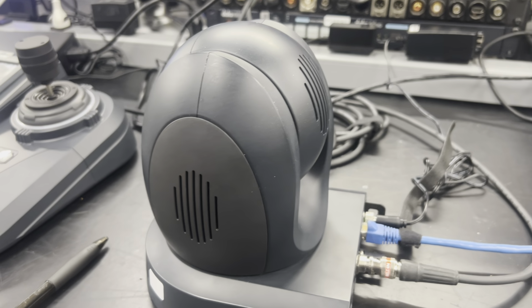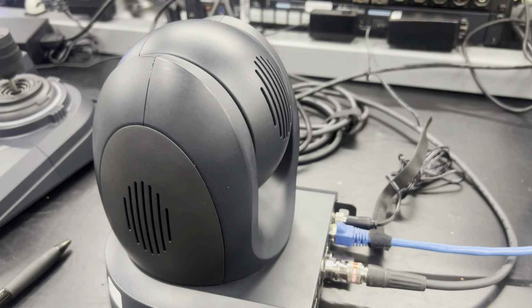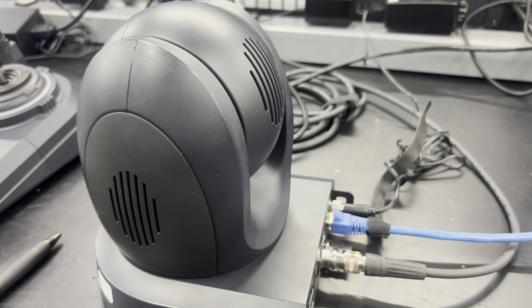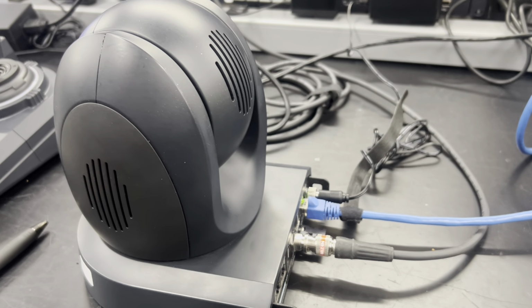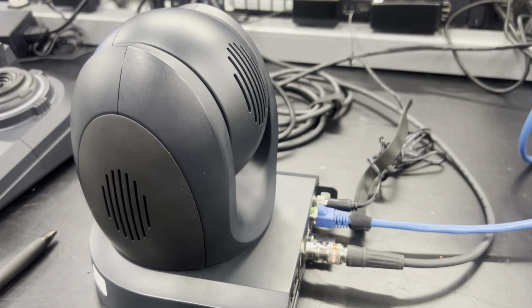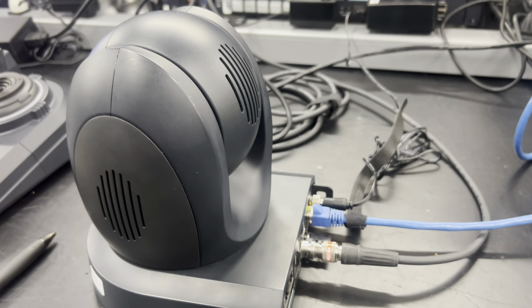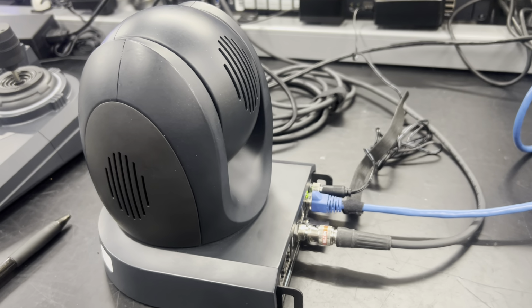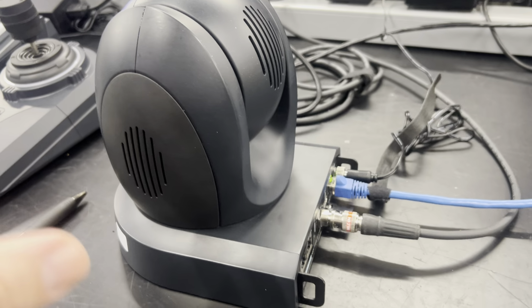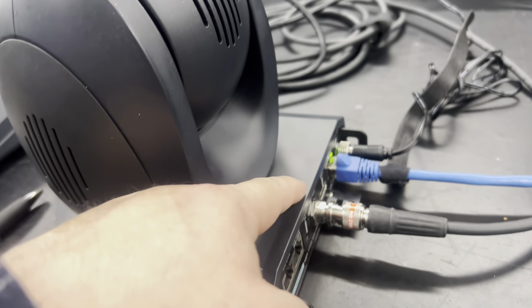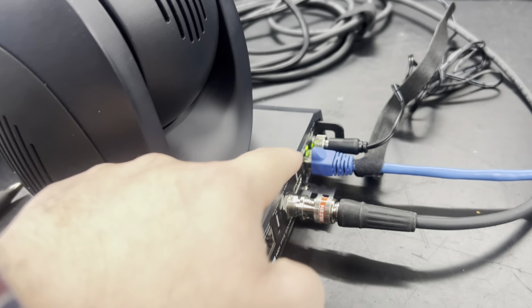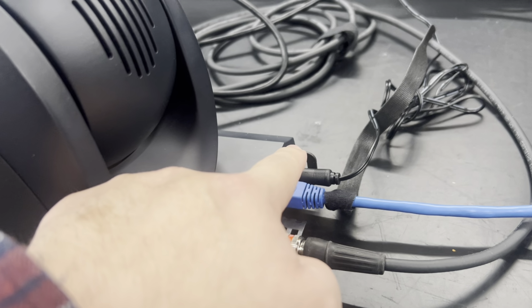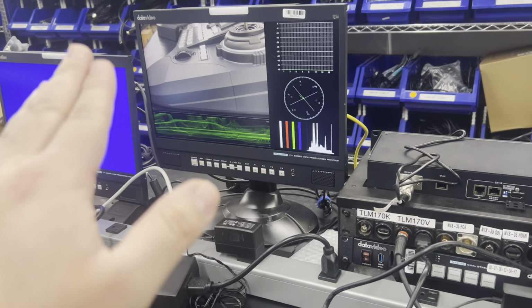Hi, I wanted to make an update video on how to update your 140 cameras. Now this is corresponding to the 140, 140 NDI, and 140T. So 140 and 140 NDI would look the same, where they have HDMI and an SDI out, and you have your LAN cable and a power supply, and you can have an image on your monitor.